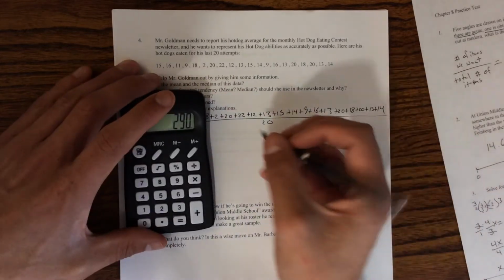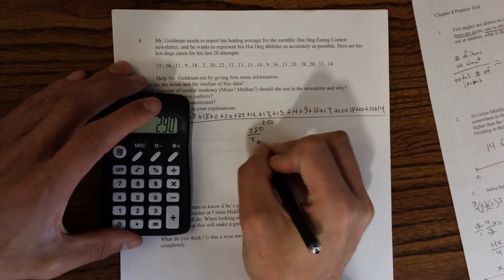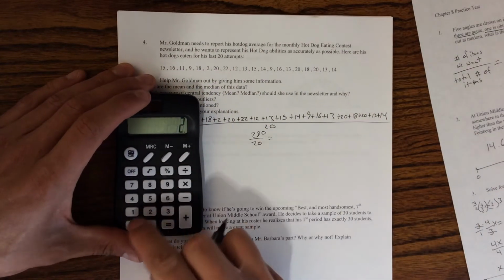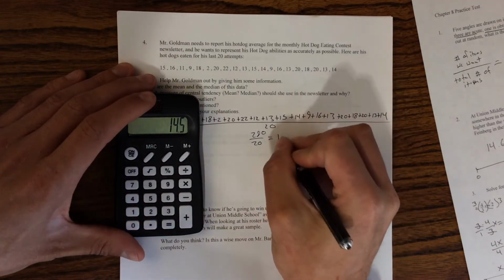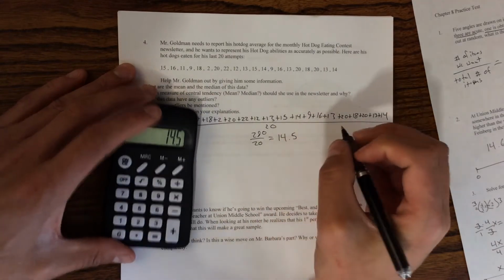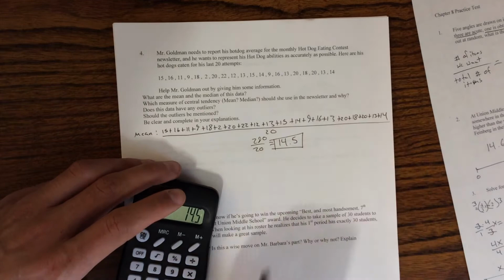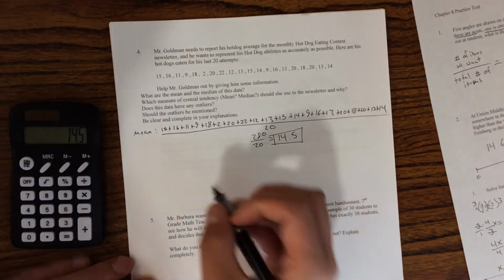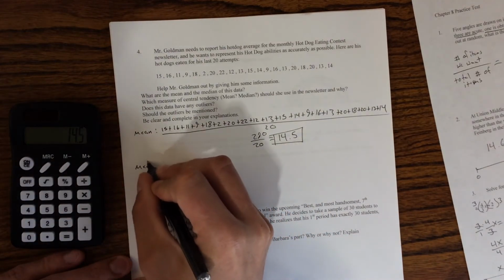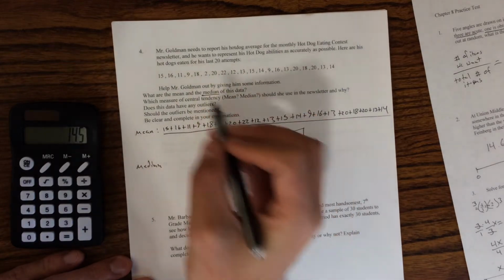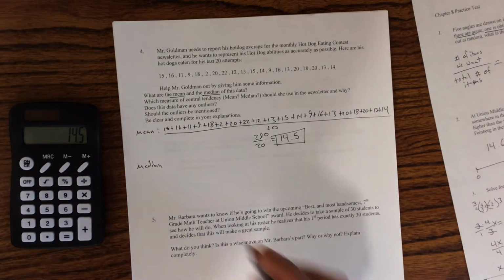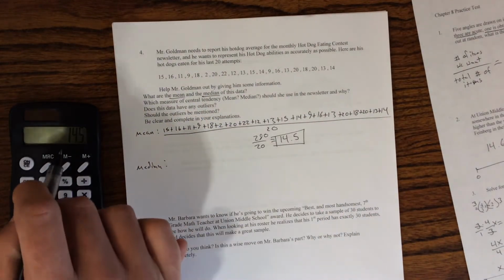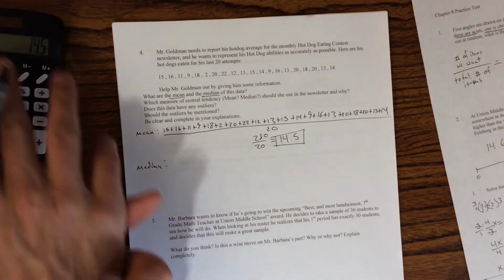So we got 290. So 290 over 20. When we divide 290 by 20, we get 14.5. So this is the mean right here, 14.5. It's the average. Now, the median, which is the second part of this question, is the middle number, but we need to put the numbers all in order first.